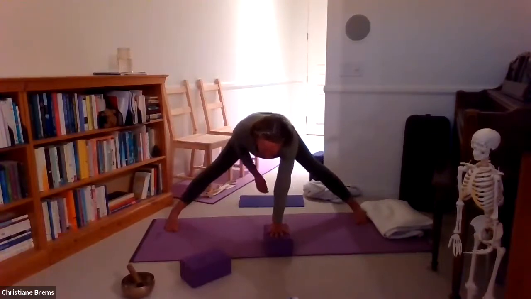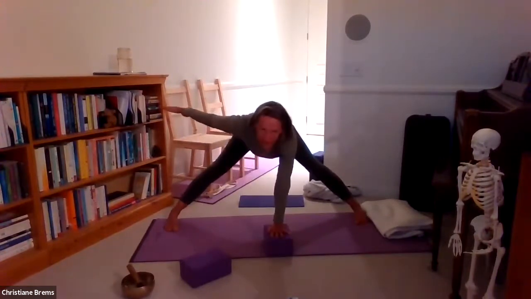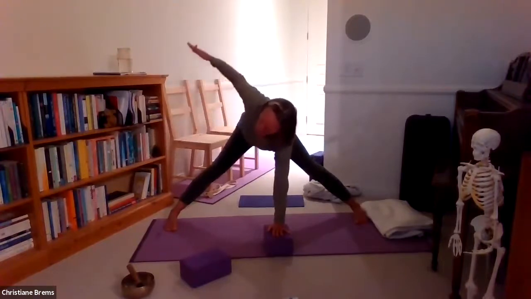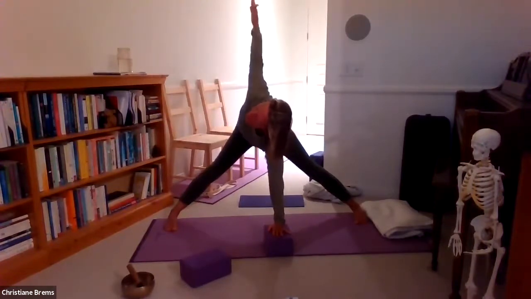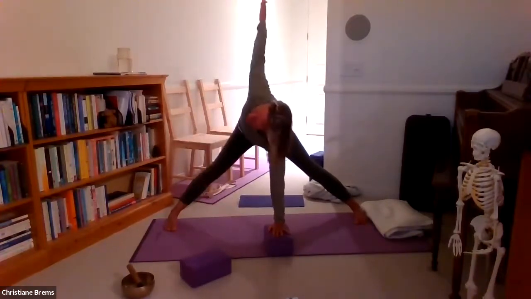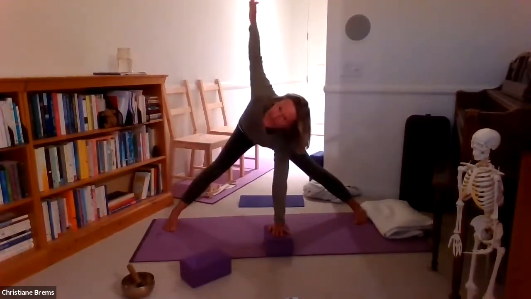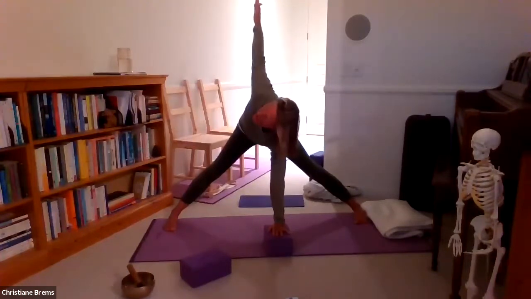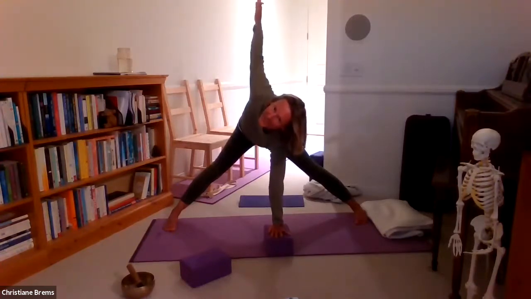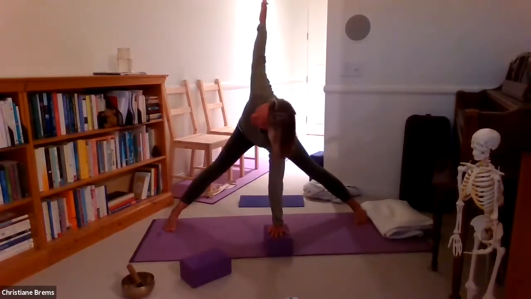And then press into that left hand, stretch the right arm out so that it's parallel to the floor, and then use the pressure of the left hand into the earth to open your heart to the right. So you're not using your right arm and momentum to throw yourself into this twist, but you're using the power of your left arm and the power of your core to roll yourself into this very beautiful forward folded twist.